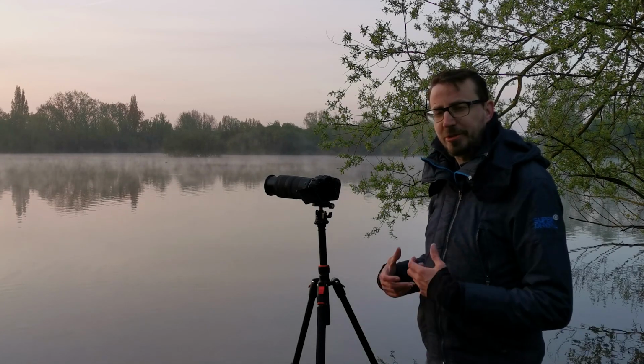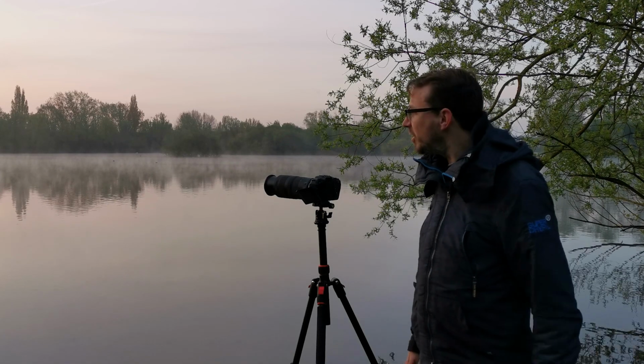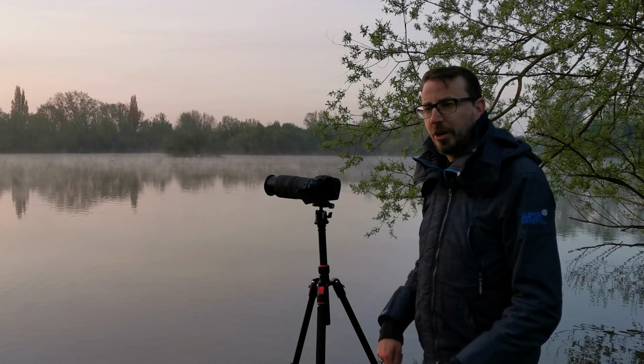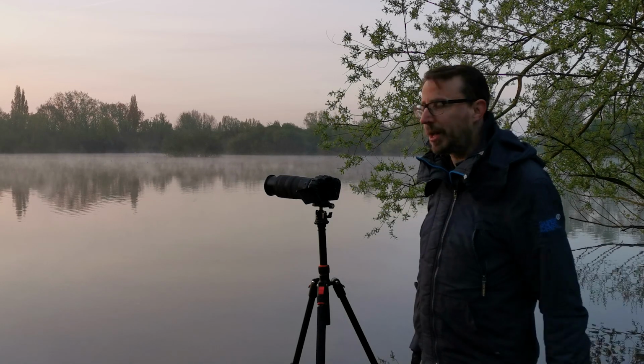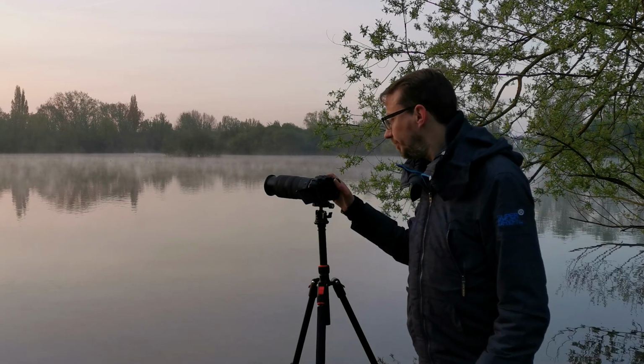Now, of course, this is where you don't want to hang around, because you want to make sure you get the shot, because like I say, the conditions are changing all the time. You miss out on a shot like this because eventually the light is going to turn up, it's going to burn away the mist, and of course the shot is going to be gone.